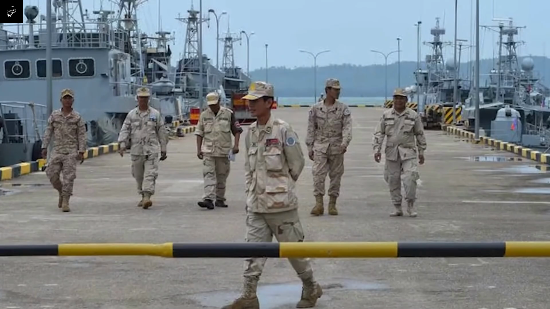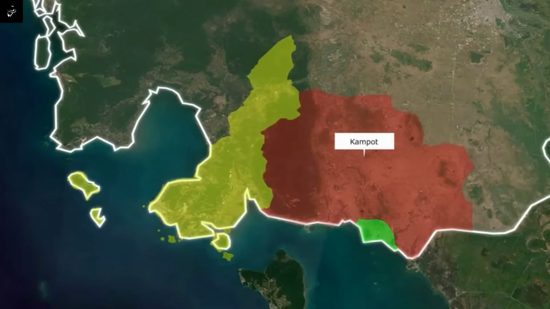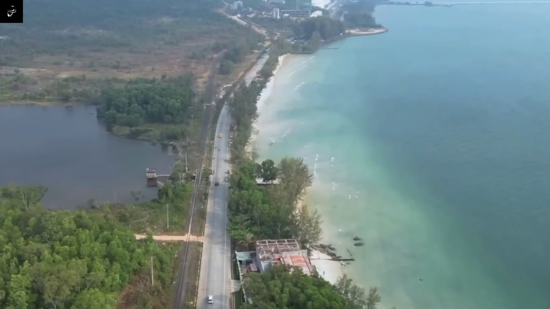Finally, there is Preah Sihanouk province. Currently, most of Cambodia's infrastructure stems from large-scale Chinese investments. However, if we must name a specific locality that is most profoundly influenced by China, it would be Preah Sihanouk province, because it is the city of Sihanoukville.